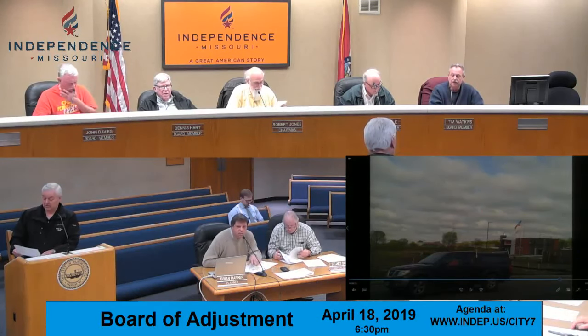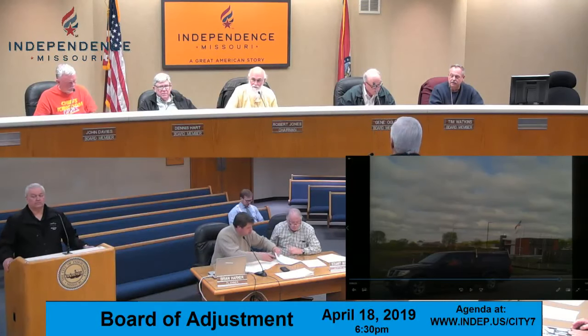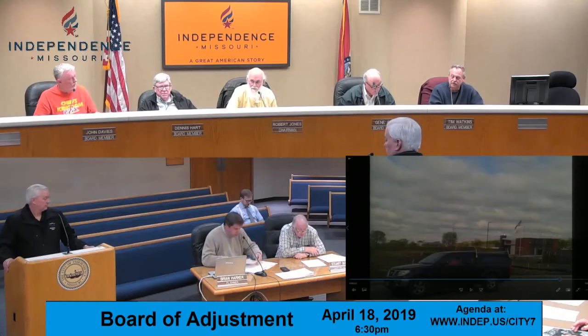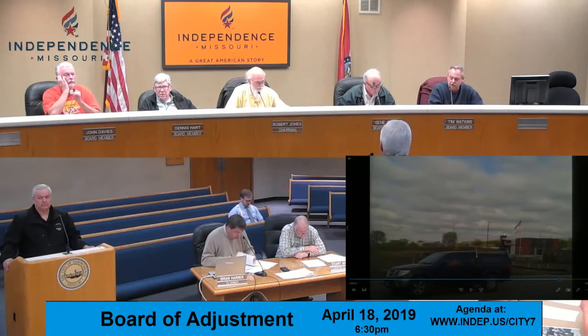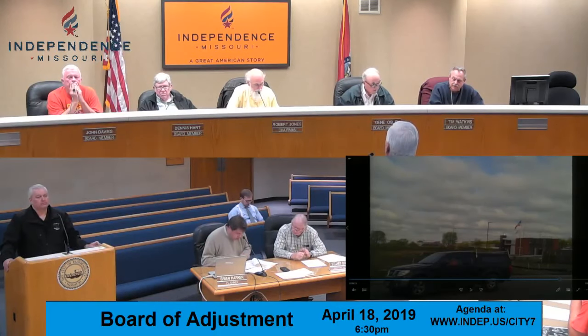And the variance is not for murals. The variance is for the size, correct? It's there, I've got the figures here. Okay, so for the square footage, you need a variance because you have text on the building. In addition to that, you need variances of 38.8 and 151.8 square feet.